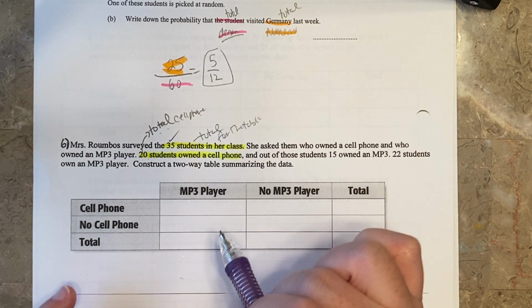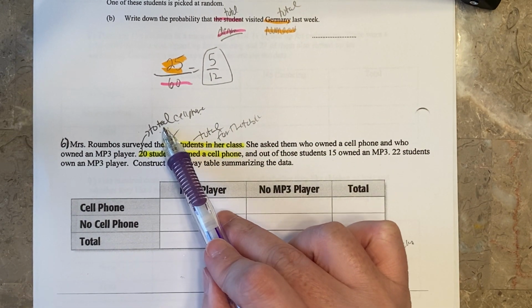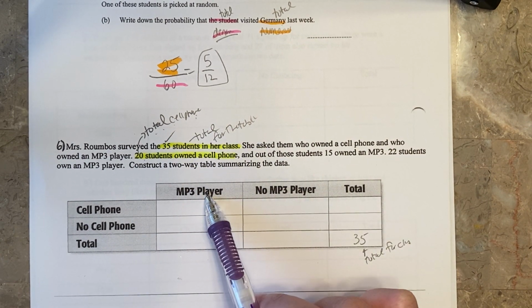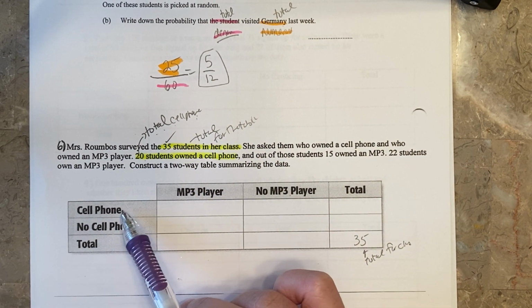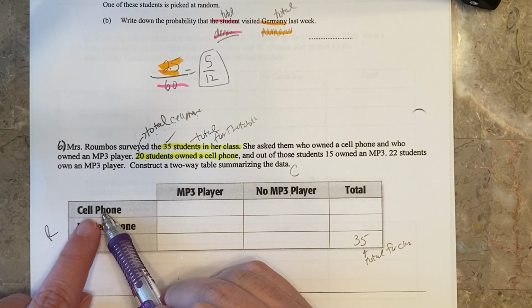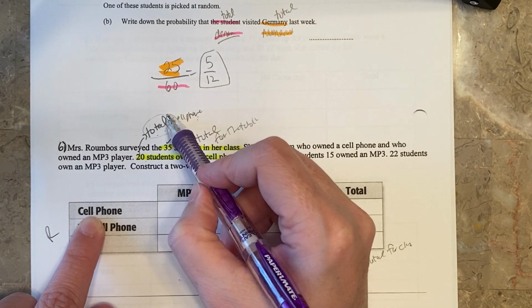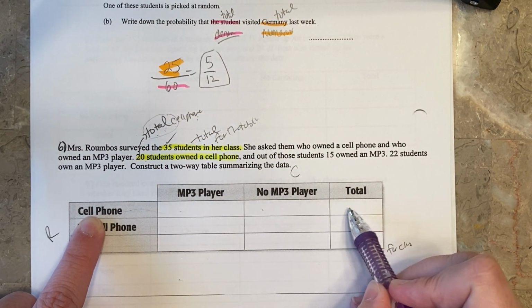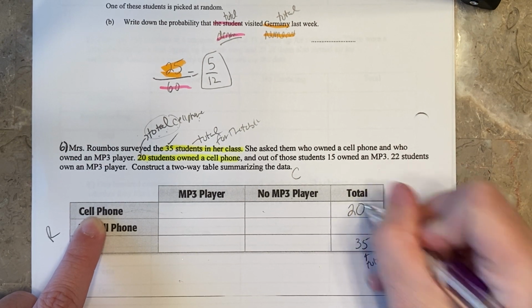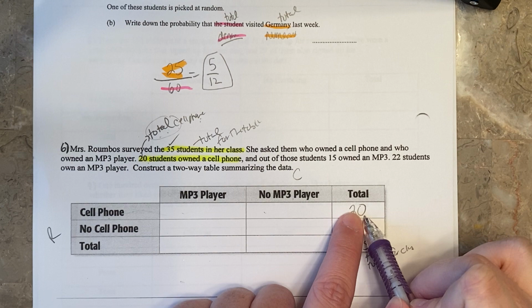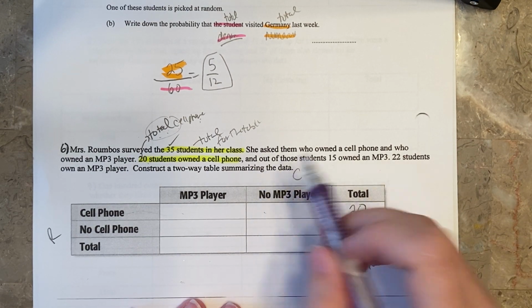Okay, so here's how you're going to figure that out. So you look for total and cell phone. Okay, this is MP3 player. That's your column headings. Your row headings are your cell phone. So I'm going to go to cell phone and I want the total. So I'm going to keep going until I hit the box that says total, and that is right there. Okay, so that means 20 cell phone people in total. All right, let's keep going.